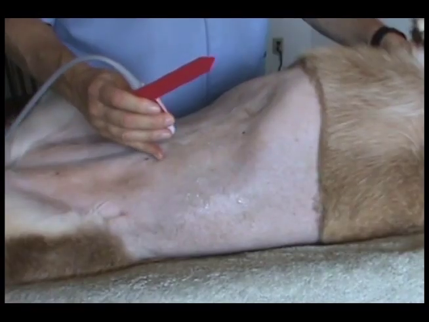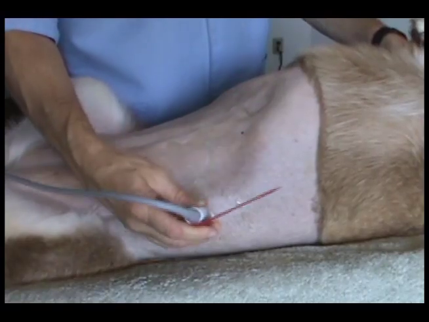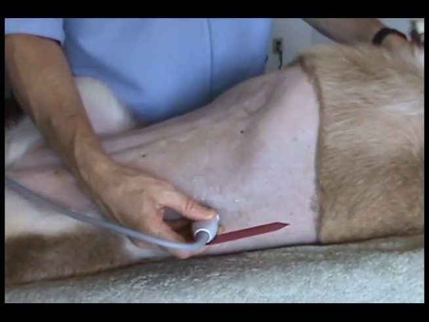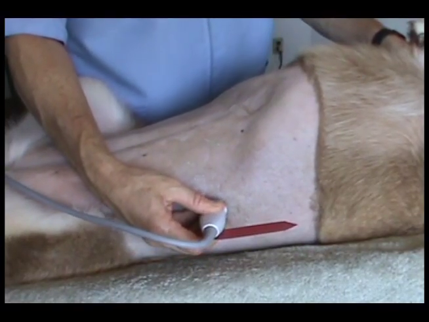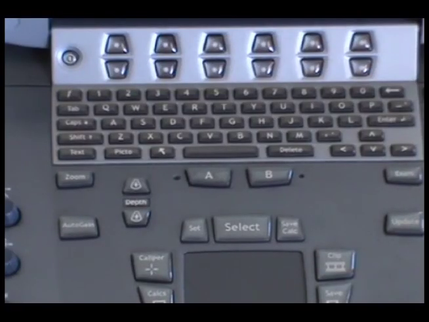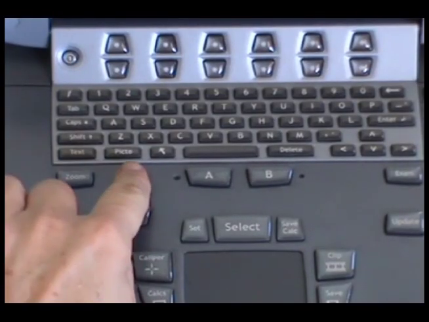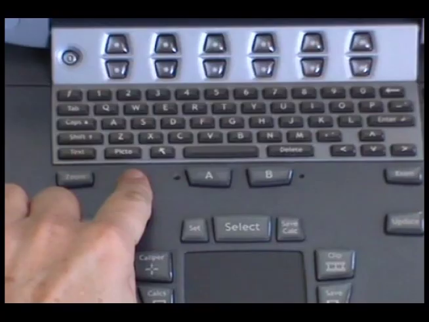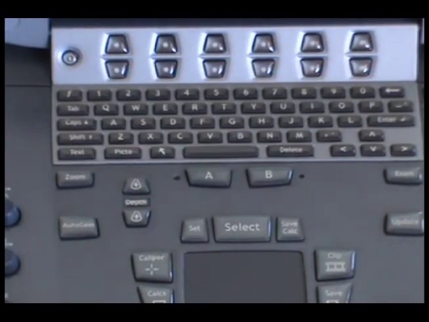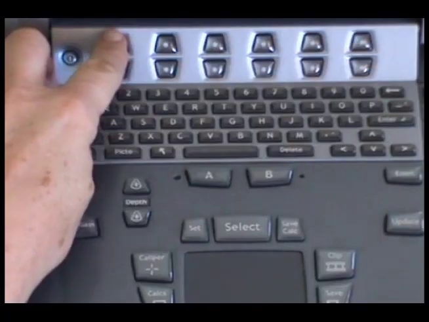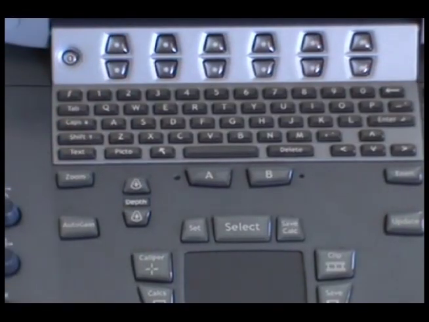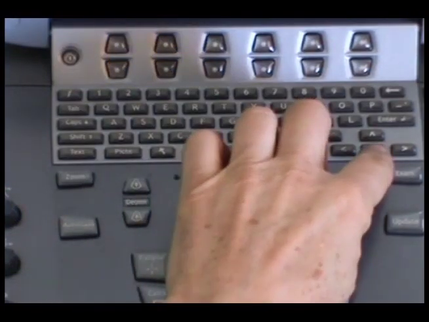This is best accomplished by holding the transducer perpendicular to the patient's body and the organ of interest. Adjust depth to fill the ultrasound screen with the organ of interest if possible. If needed, adjust transducer frequency for the current depth. Adjust gain for the best image. And adjust focal points to the bottom of the organ of interest.